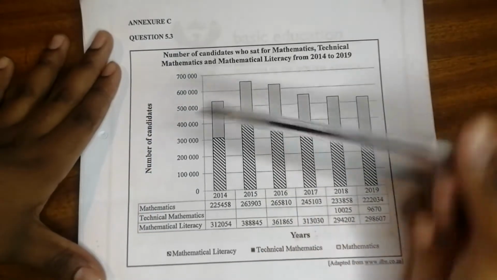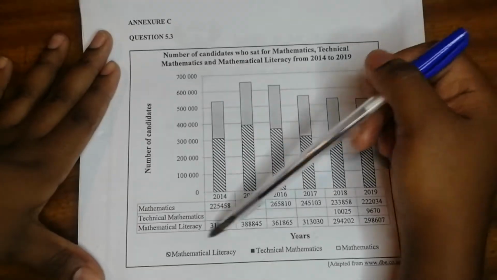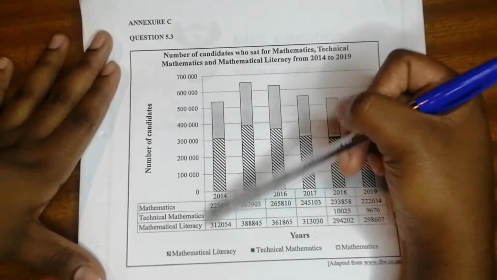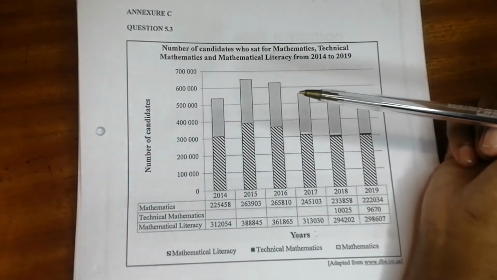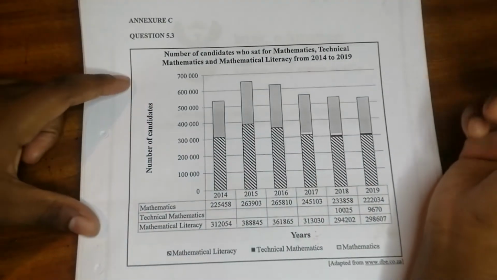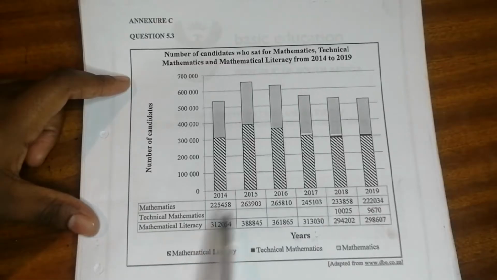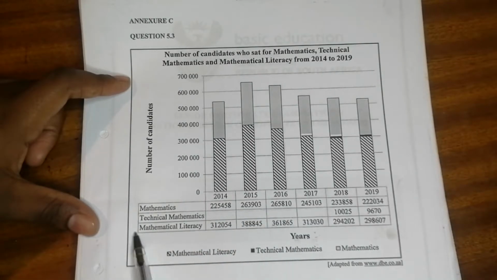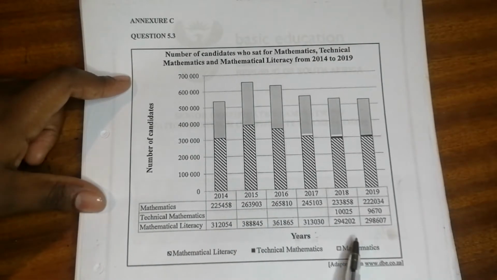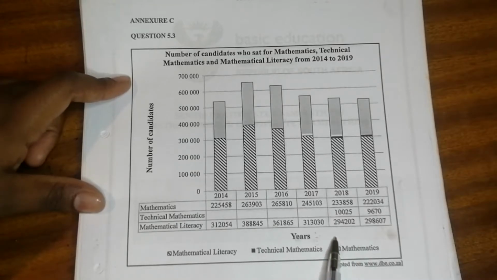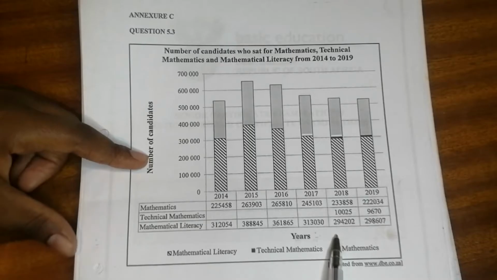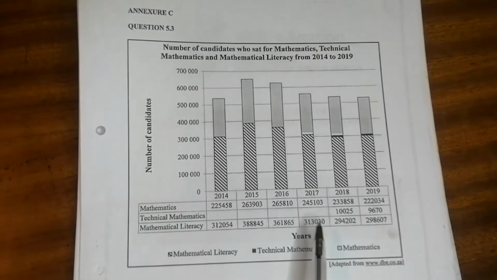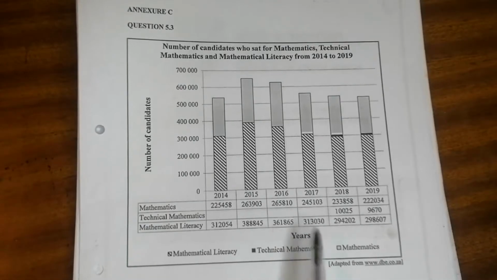Let's have a look at your y-axis. On your y-axis, you've got the number of learners or the candidates. Candidates is just the number of learners. Then on your x-axis, you've got the years. So on your y-axis you've got the number of candidates that sat to write the papers, and on your x-axis you've got the years. Right, so let's have a look.